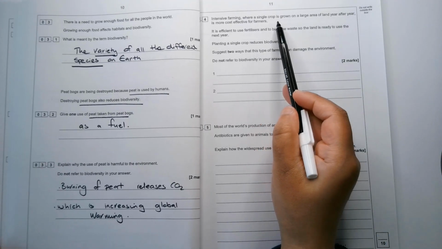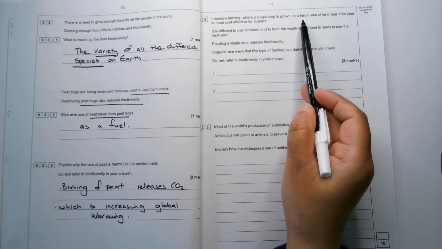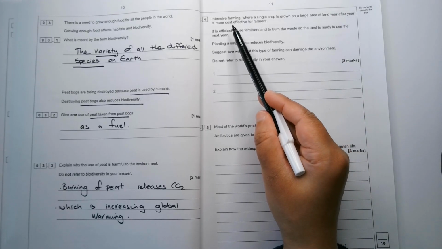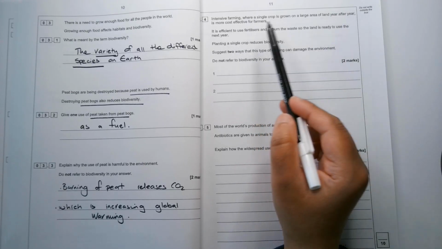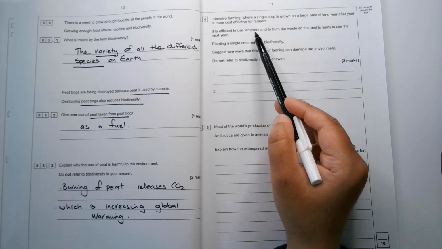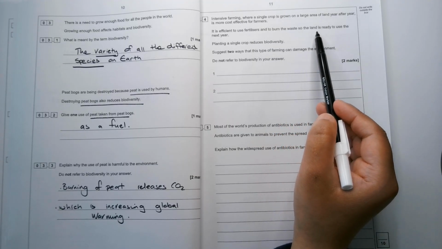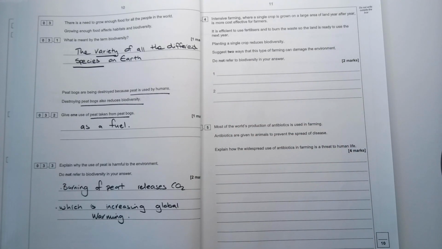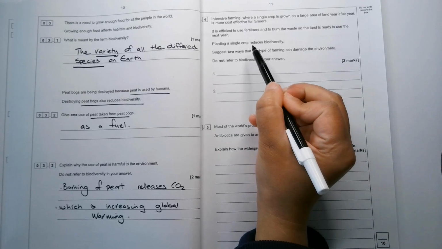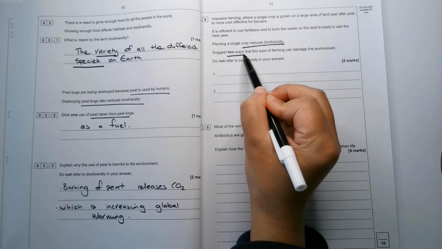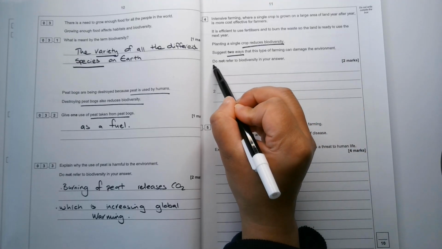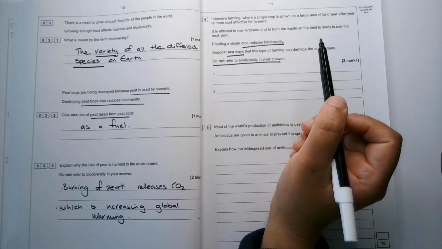Intensive farming, where a single crop is grown on a large area of land year after year, is more cost effective for farmers. It is efficient to use fertilizers and to burn the waste so the land is ready to use the next year. Planting a single crop reduces biodiversity. Suggest 2 ways that this type of farming can damage the environment. Do not refer to biodiversity in your answer.